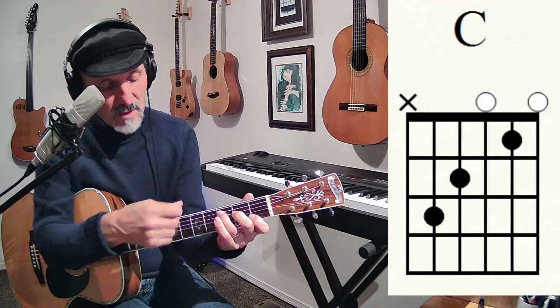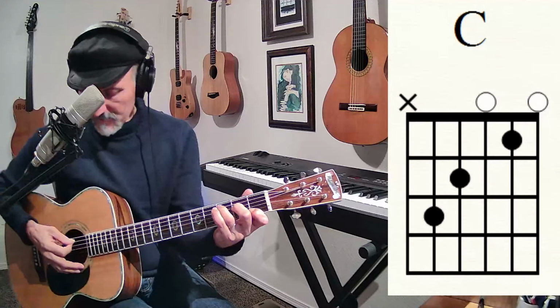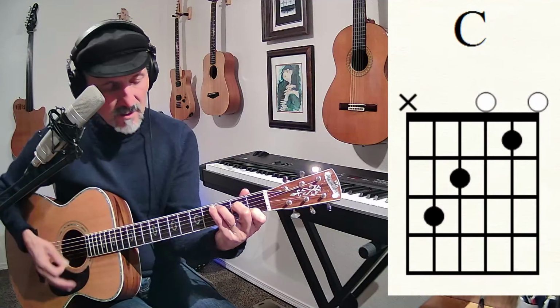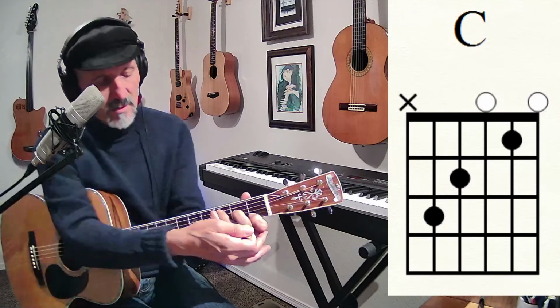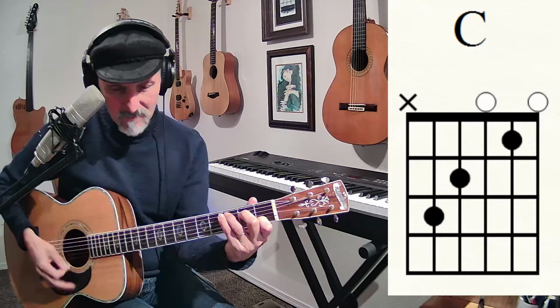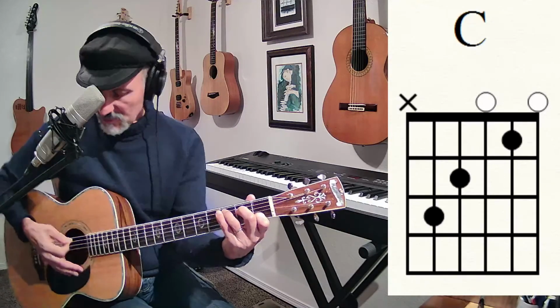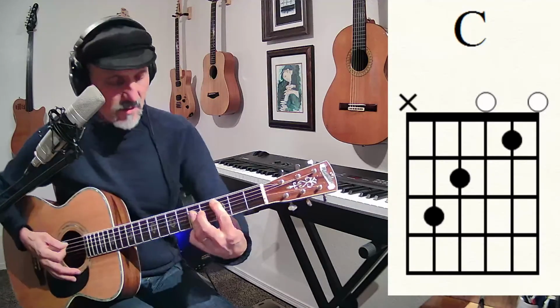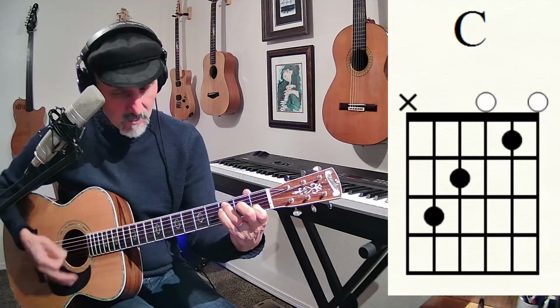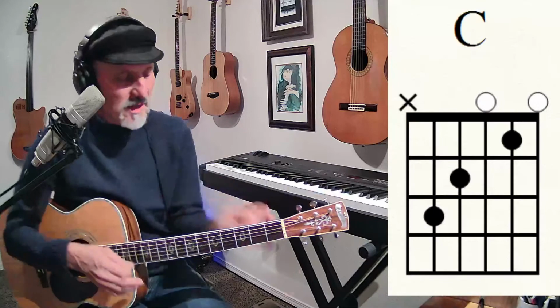Touch it lightly with my ring finger as I come down like that. A little tricky to do that because you got to really get off of that E string to be able to play it as you mute the D string. Same sound though. Okay, so you can get those sounds.